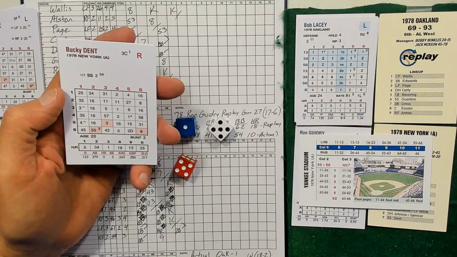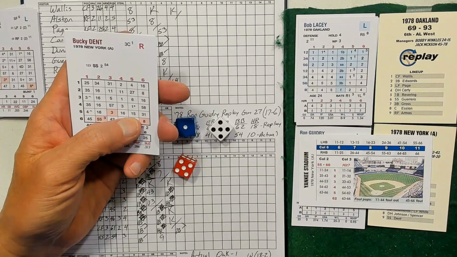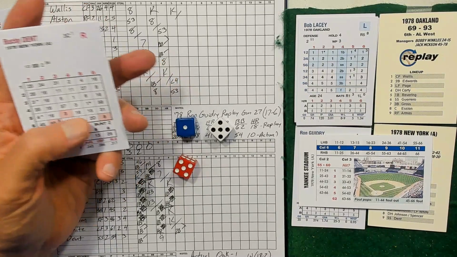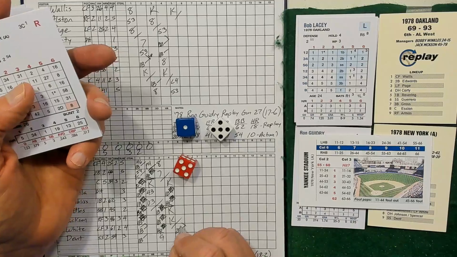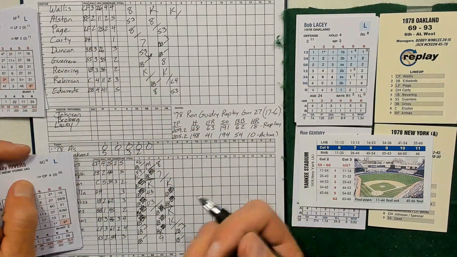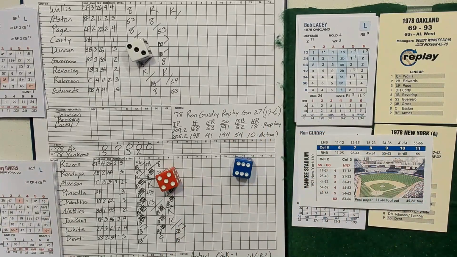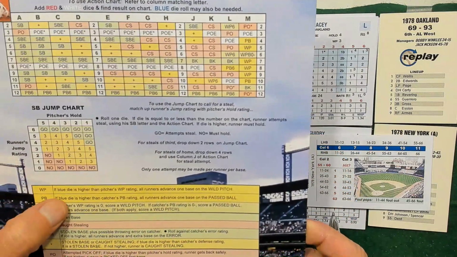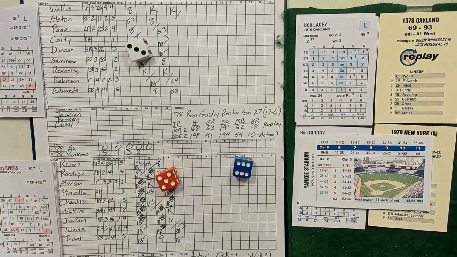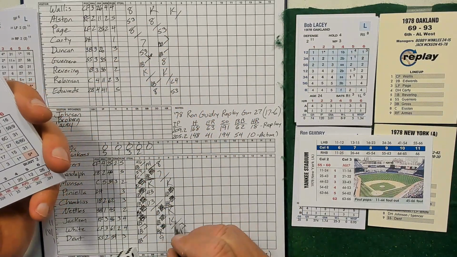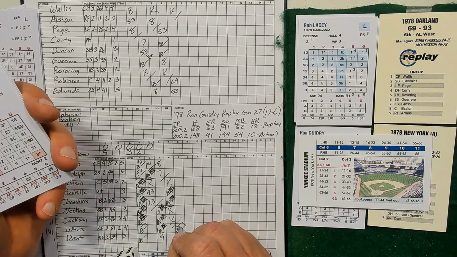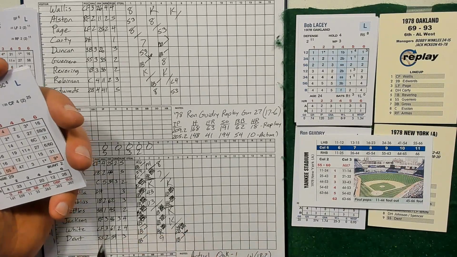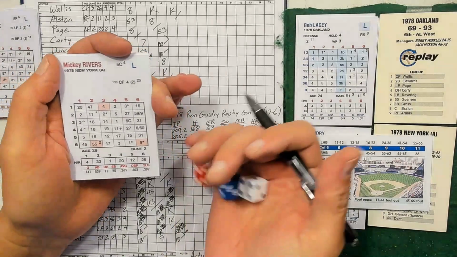Bucky Dent, 5-5. 15, 5-1. 16 in column 5 is an infield single. Check in of the action chart. And we get an 8 with a blue die of 6. Wild pitch. And his wild pitch is a 3, so it's going to be a wild pitch. Blue die is a 6. It's higher. That'll score a run. So Dent at second, and the Yankees have scored again.